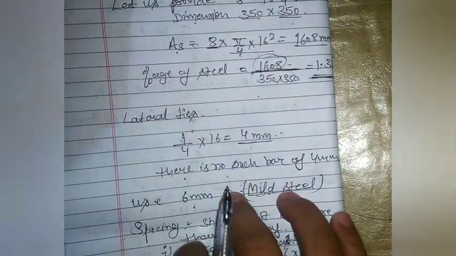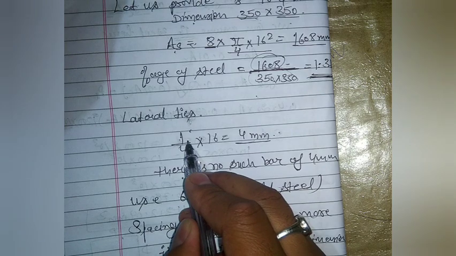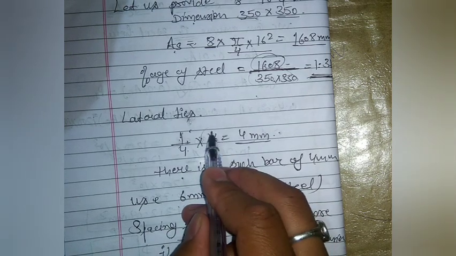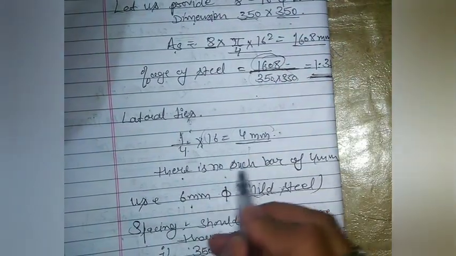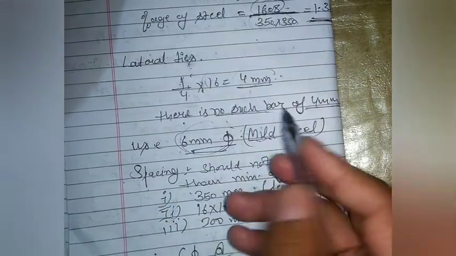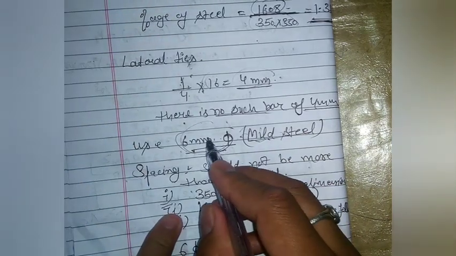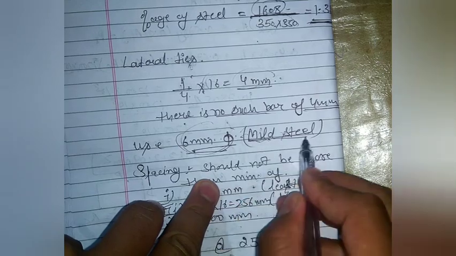Now for lateral ties, the diameter of the lateral tie should not be less than 1/4 of the dia of the bar that you are using. So it is coming out to 4 mm, and there are no such bars of 4 mm, so we can use a 6 mm dia bar. No Tor steel of 6 mm comes in the market, so we will use 6 mm dia of mild steel here.